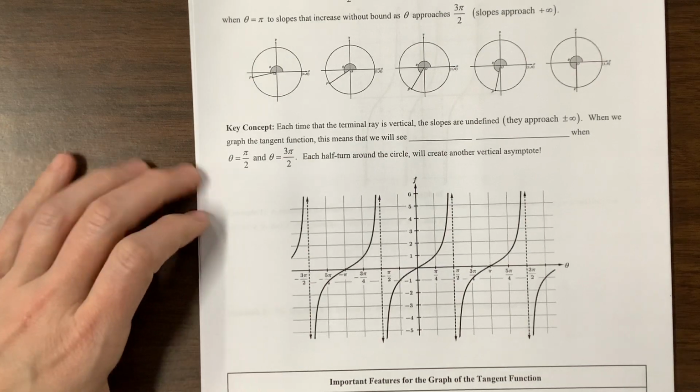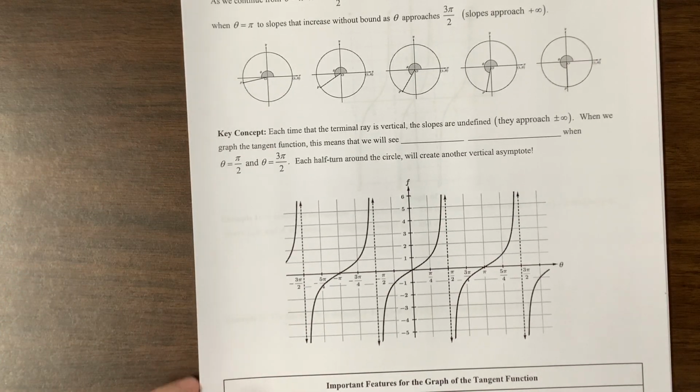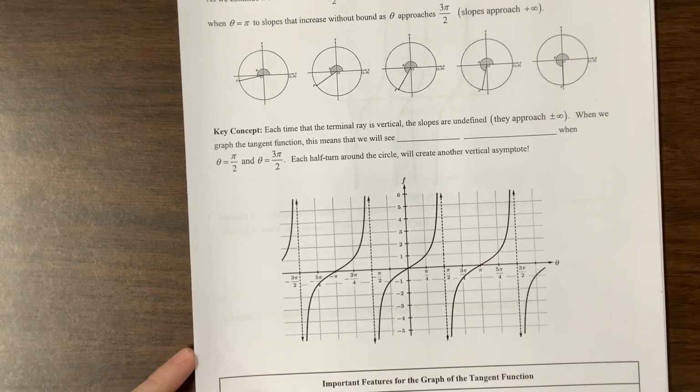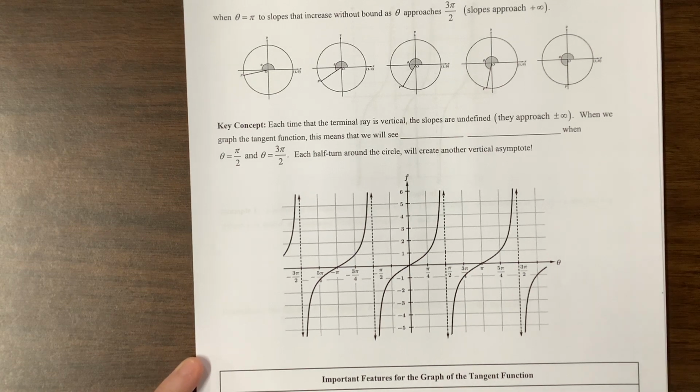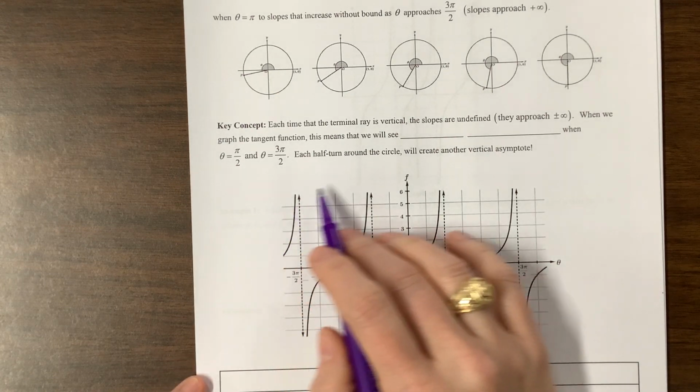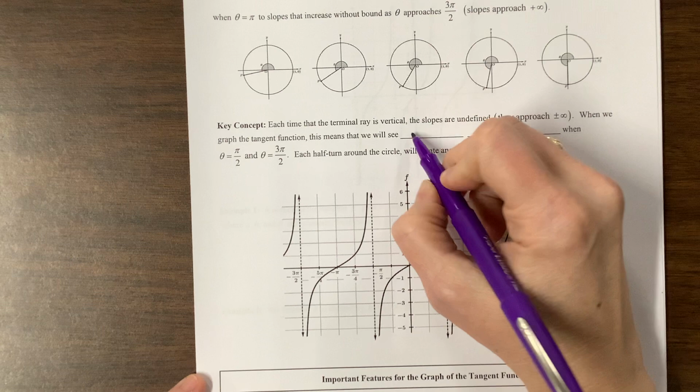Key concept: each time that the terminal ray is vertical, the slopes are undefined. When we graph the tangent function, that means we will see vertical asymptotes. That seems reasonable to me. Each half turn around the circle, we create another vertical asymptote. That is what he wanted.